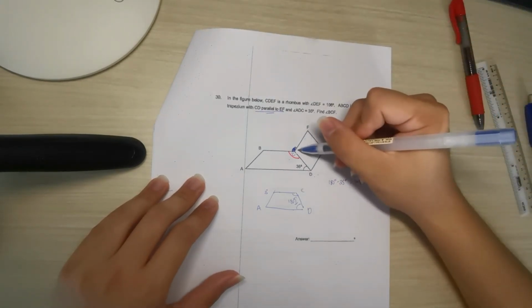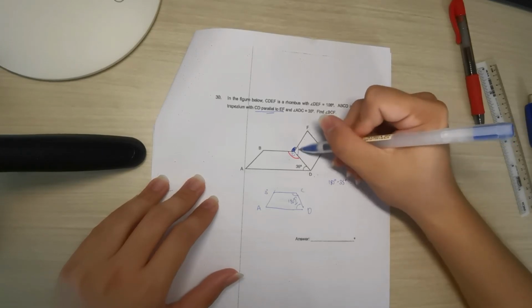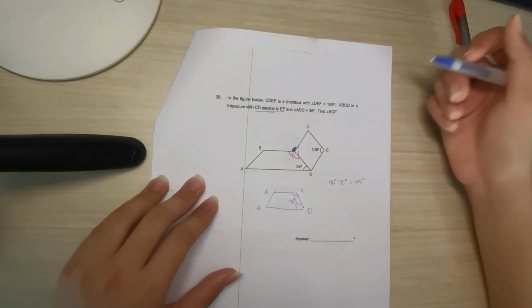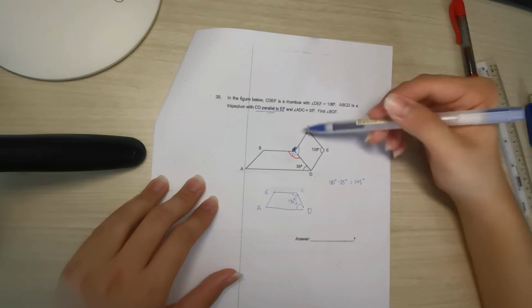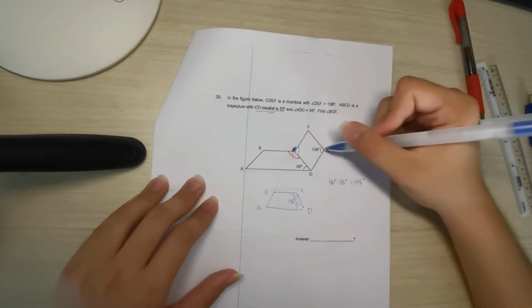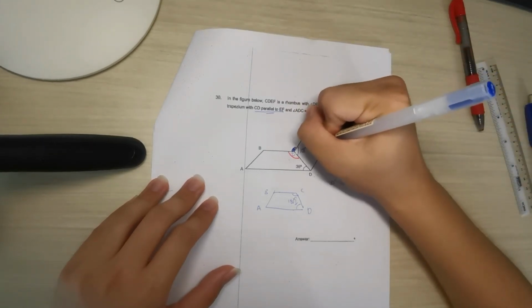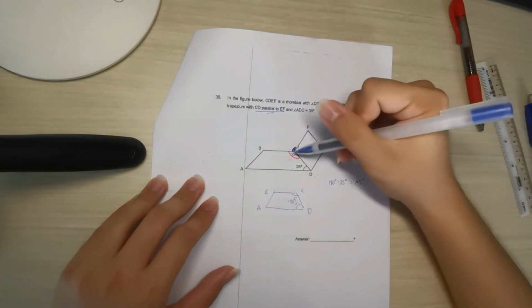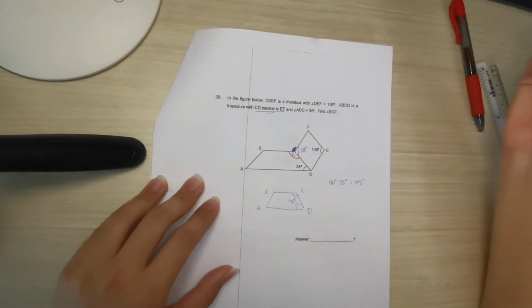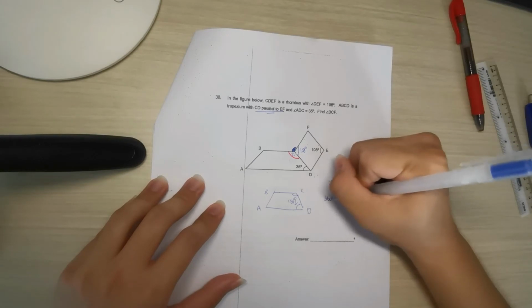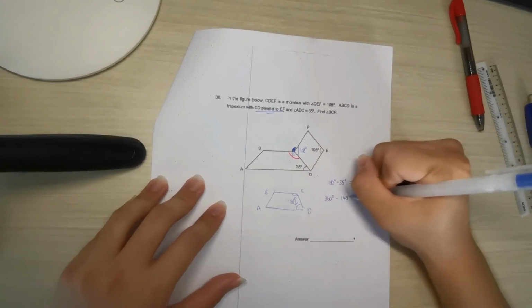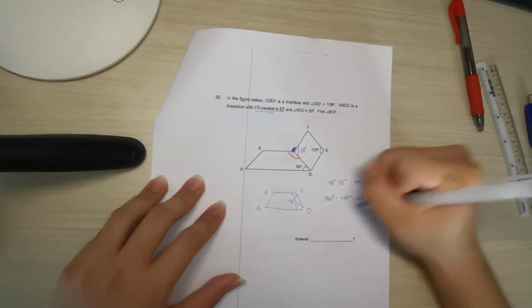Okay, next, now you need this part so that you can find out what this angle is. For a rhombus, the opposite angles should be the same, so this should be 108 degrees. The angles at a point add up to 360 degrees. So we take 360 degrees minus 145 degrees minus 108 degrees.